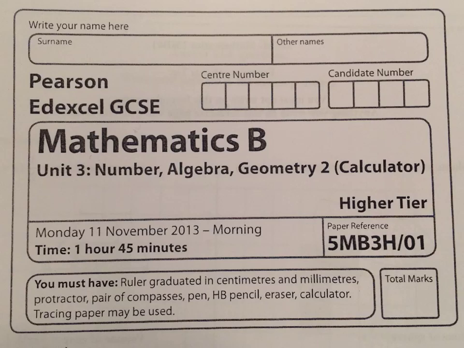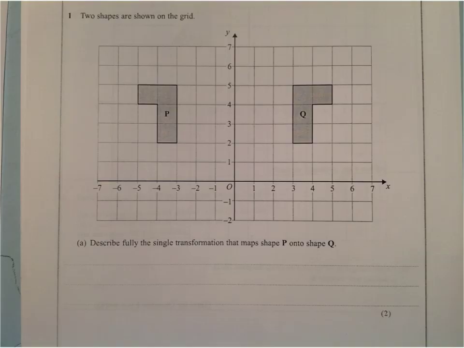In this video we're going to run through the Edexcel GCSE Maths Syllabus B Unit 3 paper from November 2013. Question 1 is looking for a type of transformation.